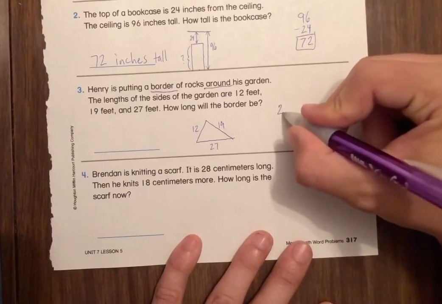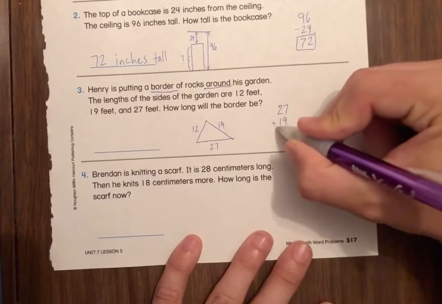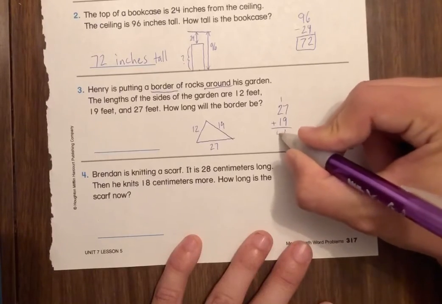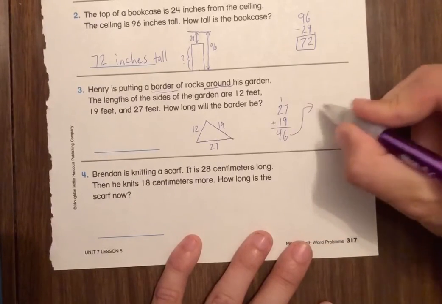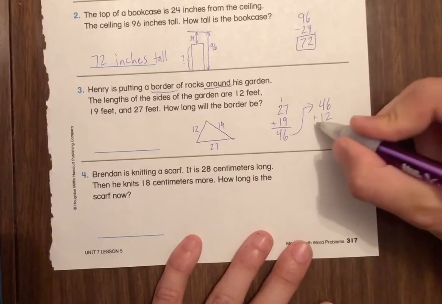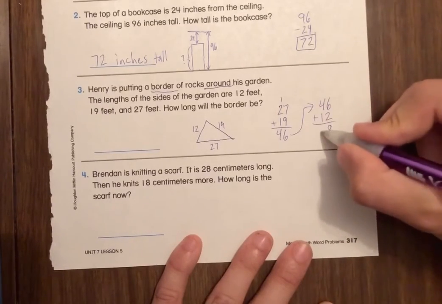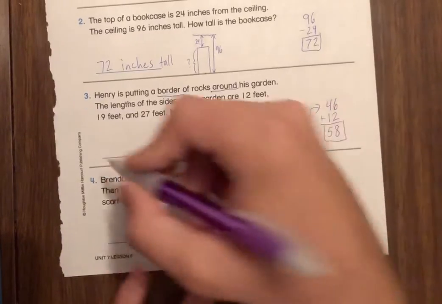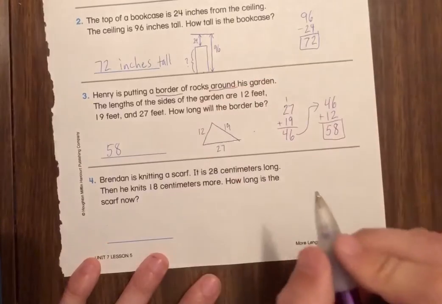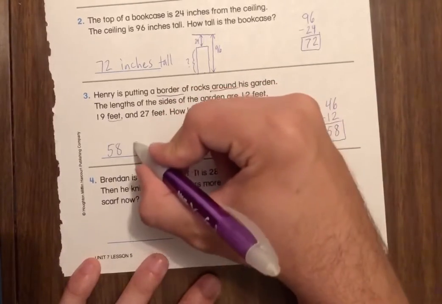So I usually like to start with the largest ones. 7 plus 9 is 16. 1 plus 2 plus 1 is 4. And then I have to make sure to add that to my 12. 6 plus 2 is 8. 4 plus 1 is 5. So the border will be 58 feet.